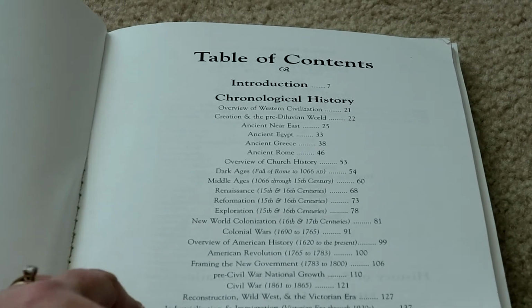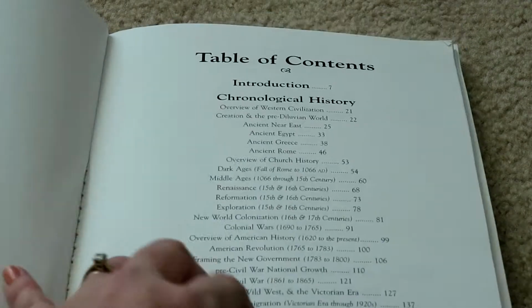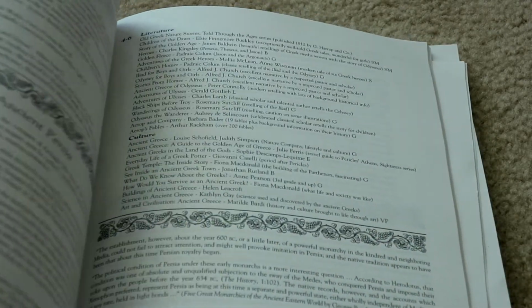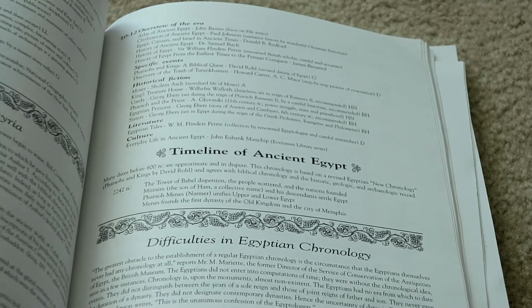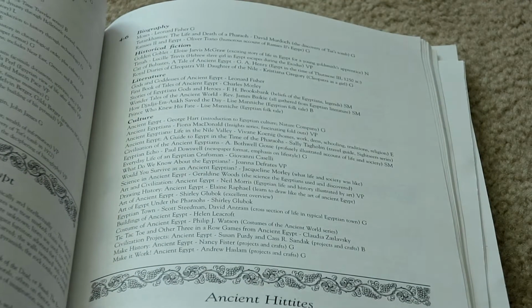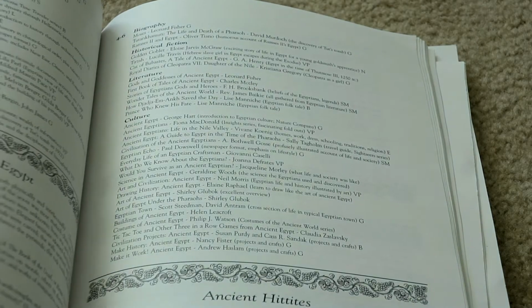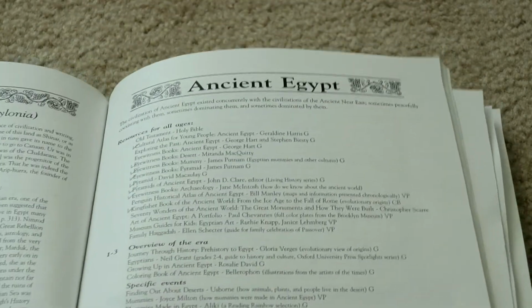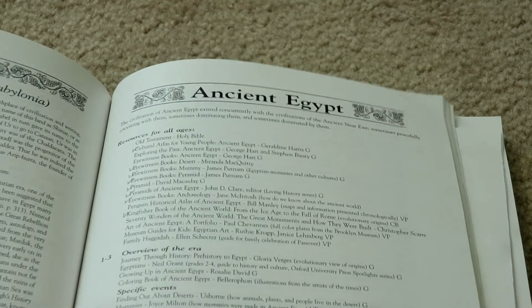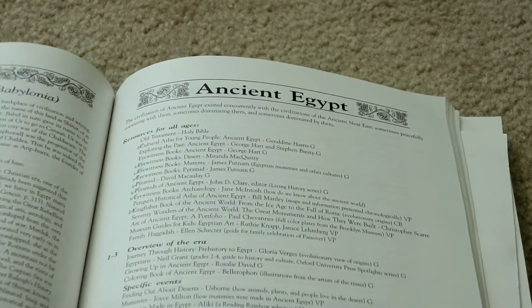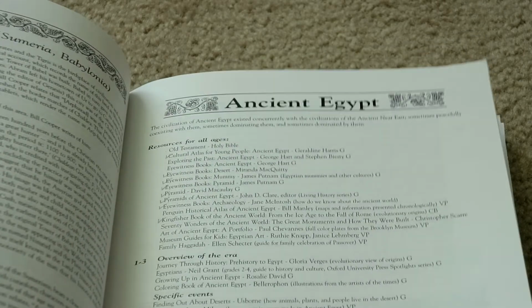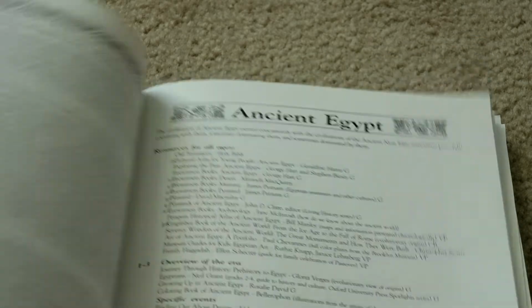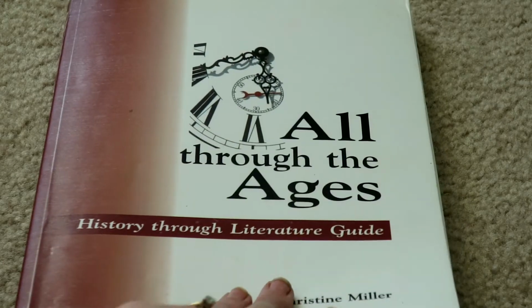Okay, it's broken down by time periods, and then within each time period, it's broken down by more specific parts, as well as by grade levels, and then by fiction, non-fiction, etc. So like I said, I will include the link to the spotlight video on it, but it's a really, really great resource, obviously through any history period that you are studying.